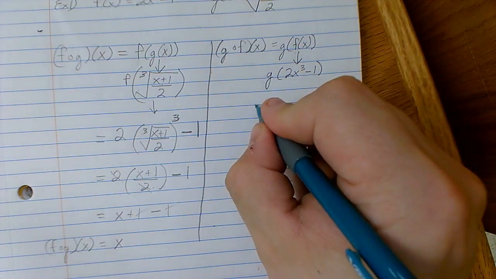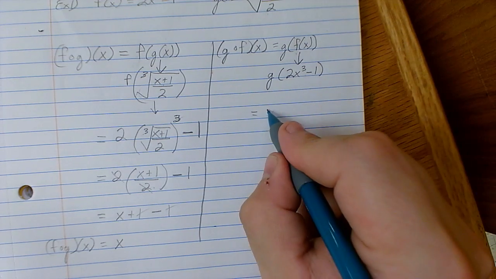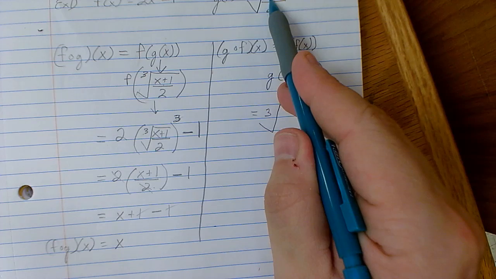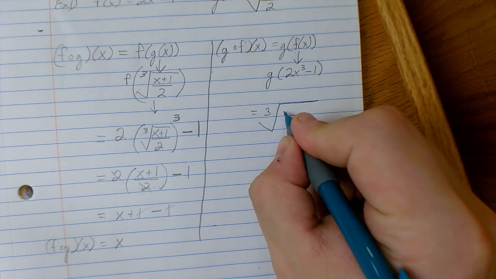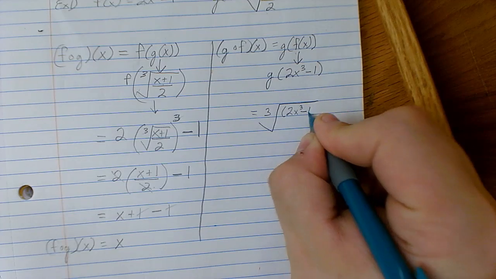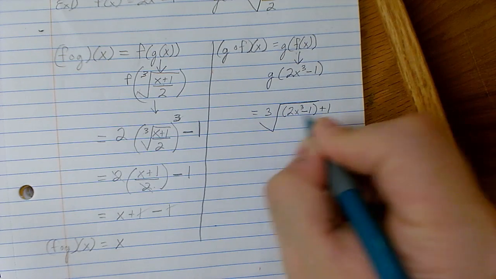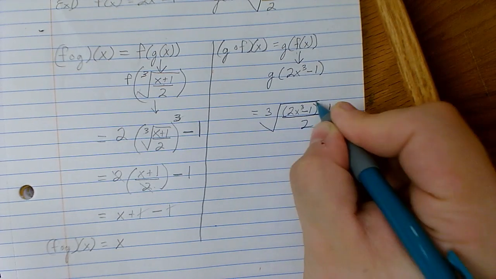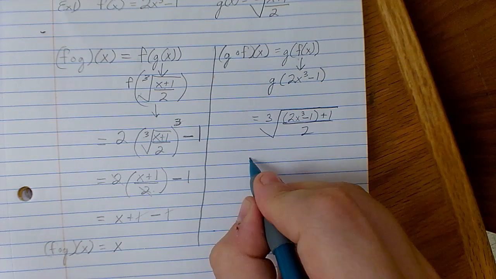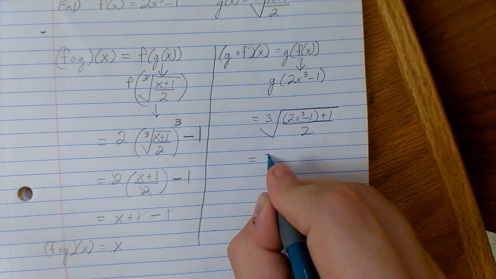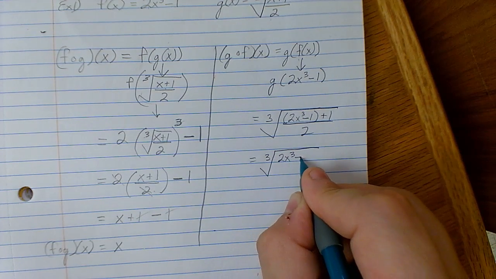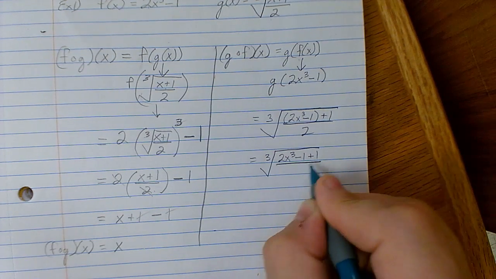So this 2x cubed, everywhere we see an x here, we're going to put all that 2x cubed minus 1. So we're going to have the cute little cube root symbol, but since there's an x up here, and sorry it's a little bit off the screen, we're going to have in parentheses 2x cubed minus 1, close the parentheses, plus 1 over 2. This is showing the plugging in. Parentheses are not needed because nothing combined, so we're left with the cube root of 2x cubed minus 1 plus 1 all over 2.